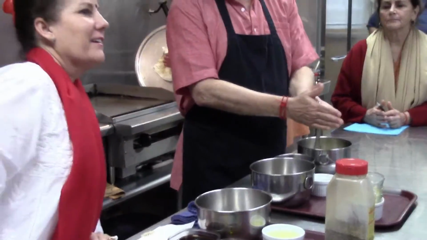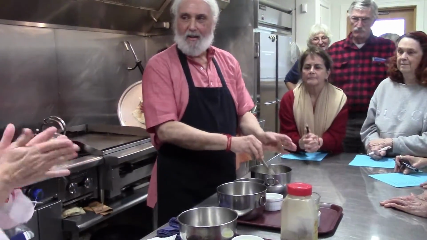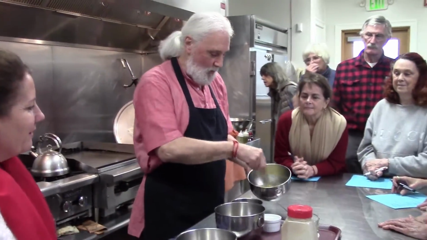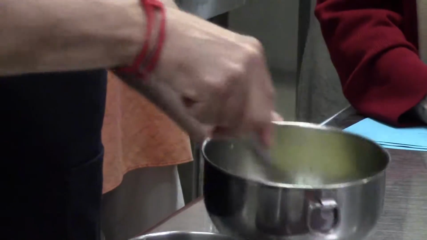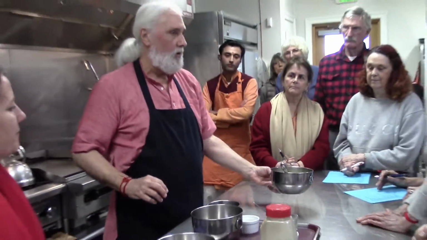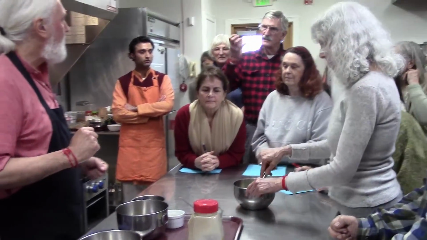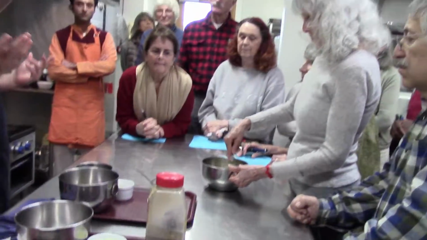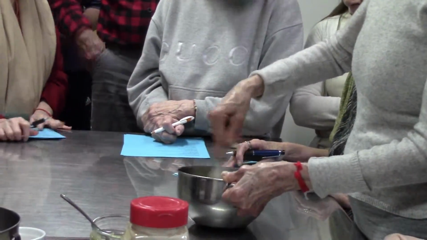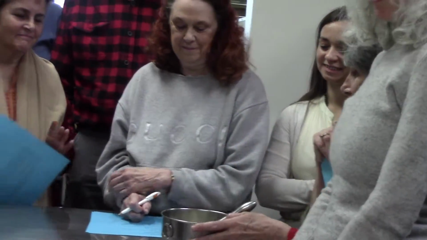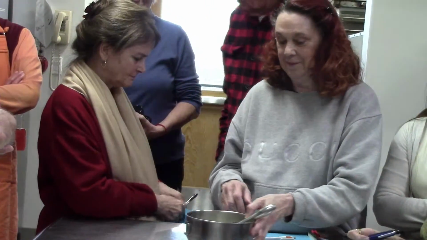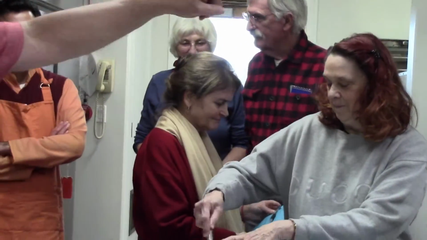Jackie will do that in a glass. It's probably better. You can get more air and more whisking in there. So shaking it in a glass, we can do it that way. You can do it in a glass. But again, the hand is what brings the big difference over the blender. Yeah, exactly.